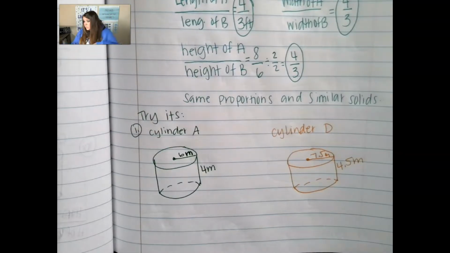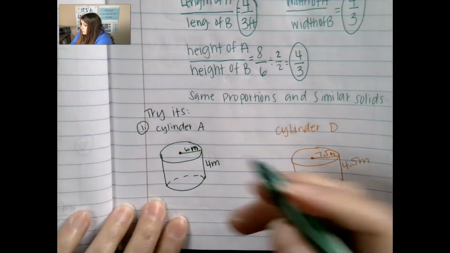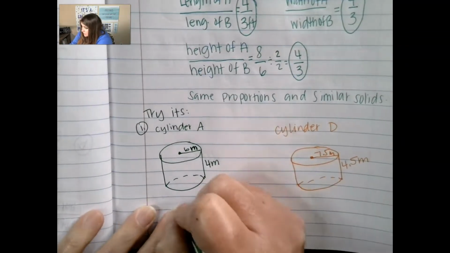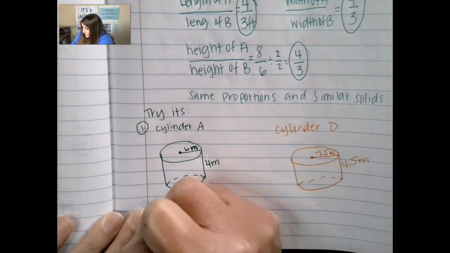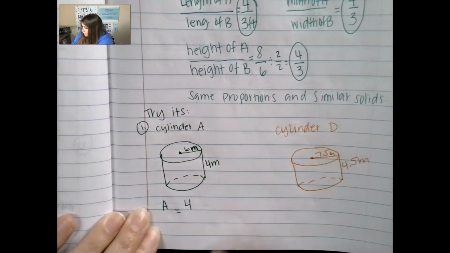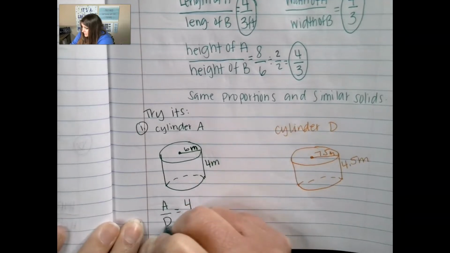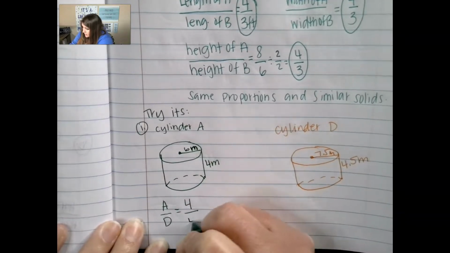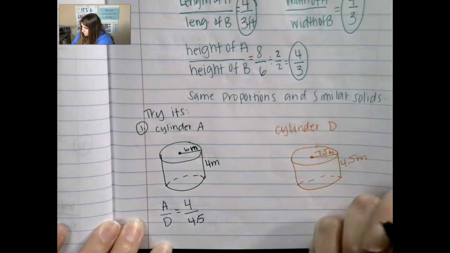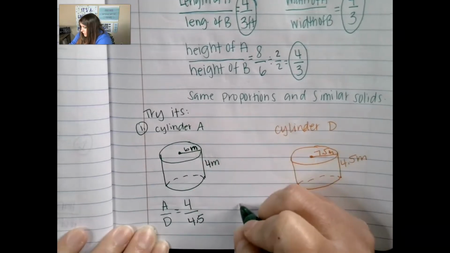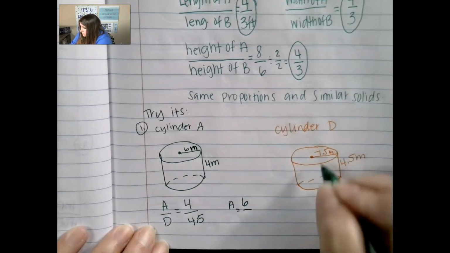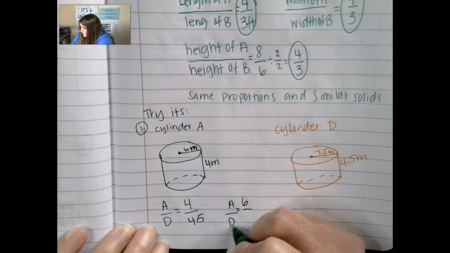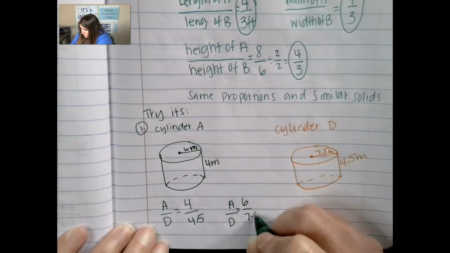So first, I'm going to compare their heights. The height of A is 4, and the height of D is 4.5. Then I'm going to look at the radius. The radius of A is 6, and the radius of D is 7.5.